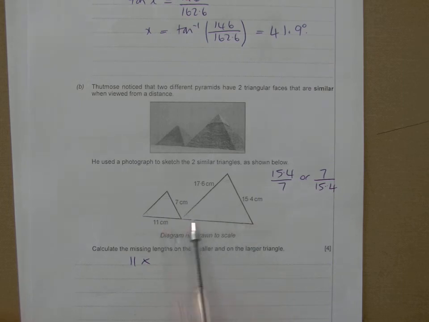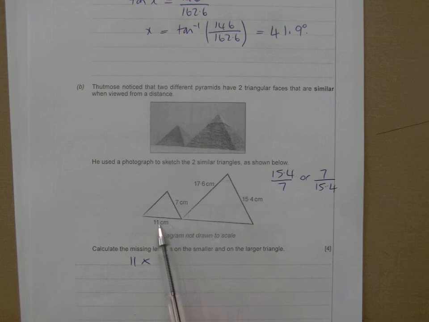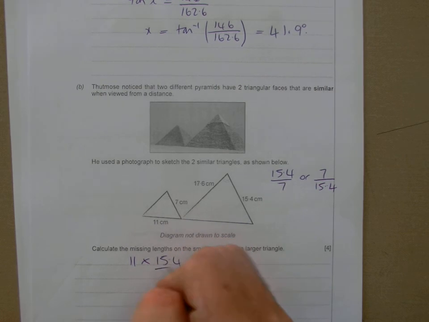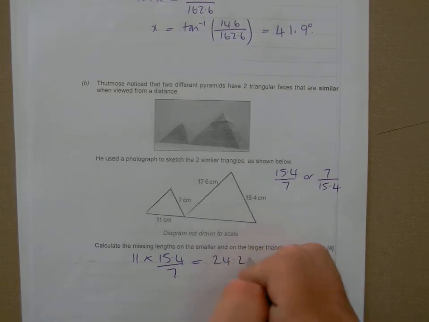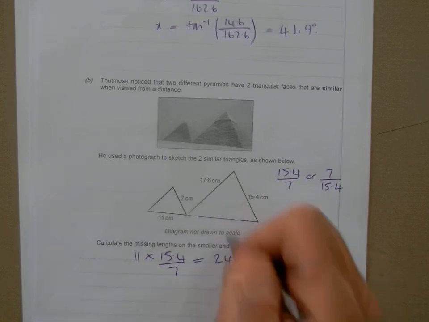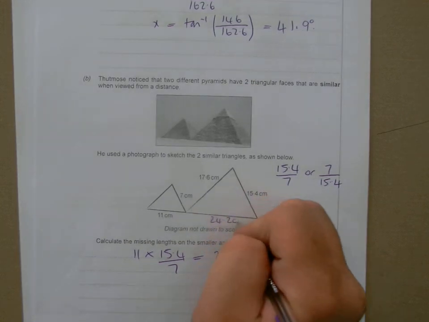Obviously it's bigger, so I want to make 11 bigger. So I've got to multiply it by the bigger fraction. If I do that on my calculator, 11 times 15.4 over 7, I get 24.2 centimeters. So we can write that in there, 24.2 centimeters.